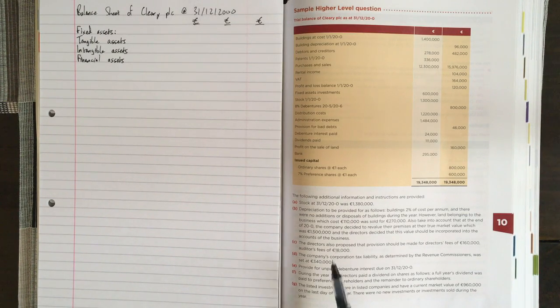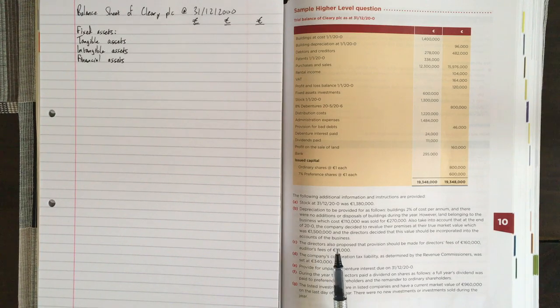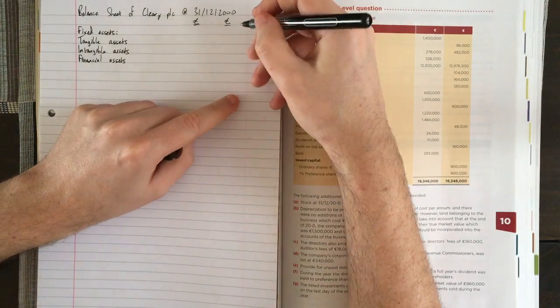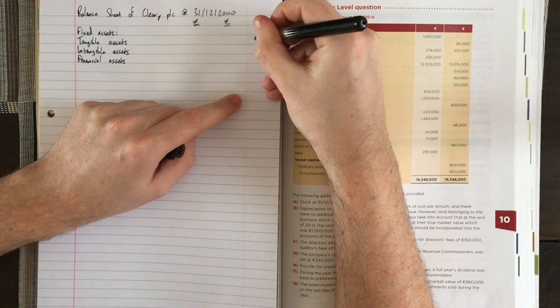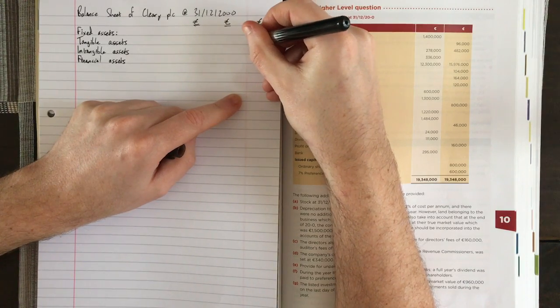But you'll remember from when I was doing the notes, at the very end of this year, the directors revalued the only fixed asset, the building, at 1.5 million. So that was revalued at the very end of the year, so that's what goes in here. So I don't need to worry about the accumulated depreciation here. That's been moved to a revaluation reserve. So tangible assets.